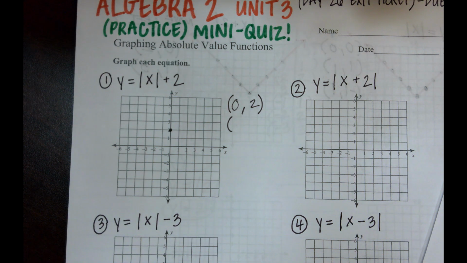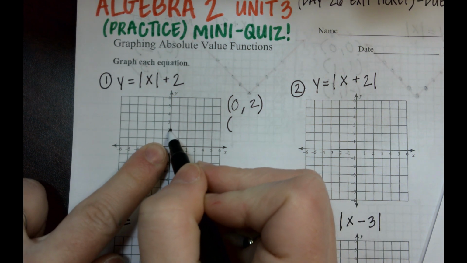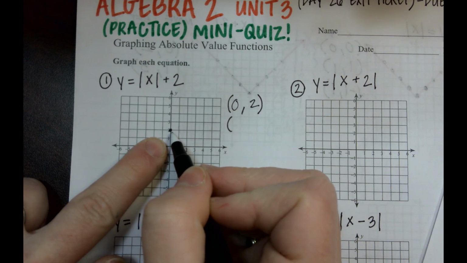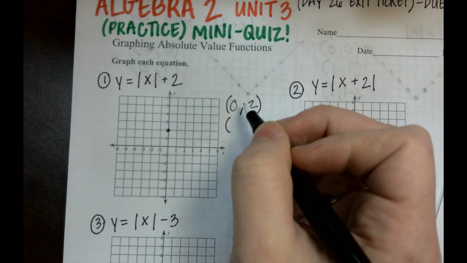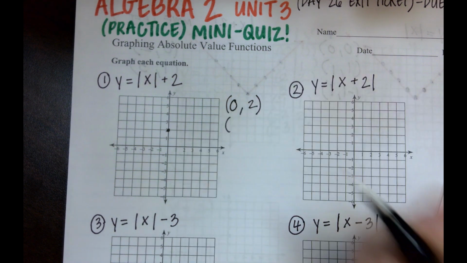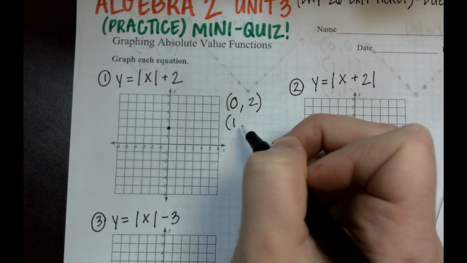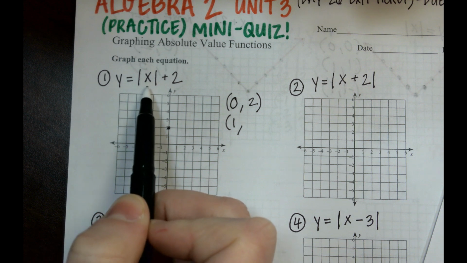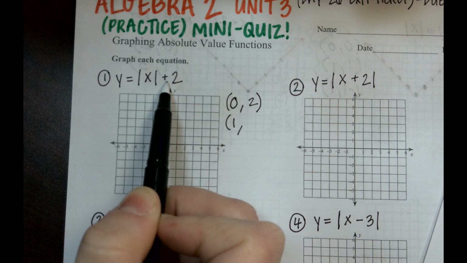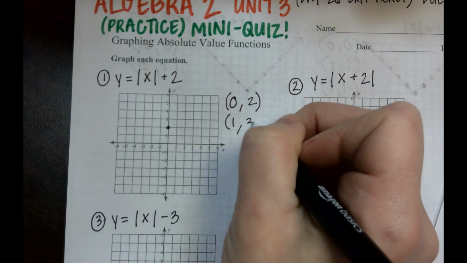I would like at least 3 coordinates. So go up 1 for the middle point, and then at least 2 on each side of that middle point. Okay, so we've got 0, 2. Let's try when x is 1. If I have 1 here instead of x, what's the absolute value of 1? 1, and then you add 2 and that gives you 3. So y is 3.